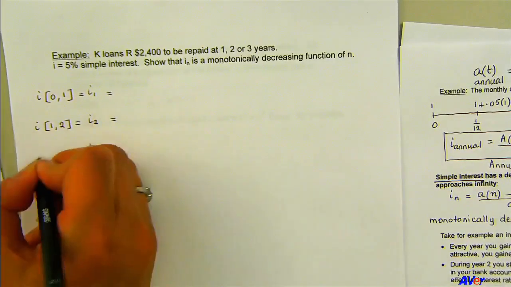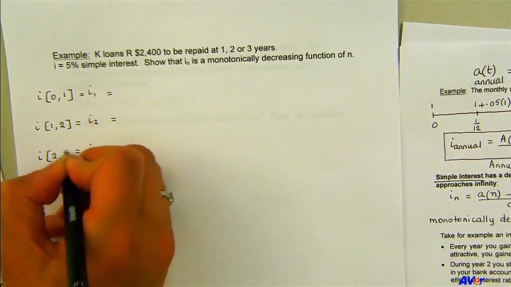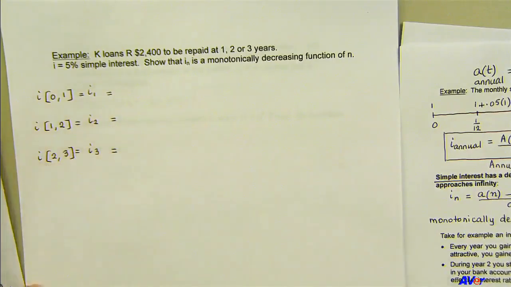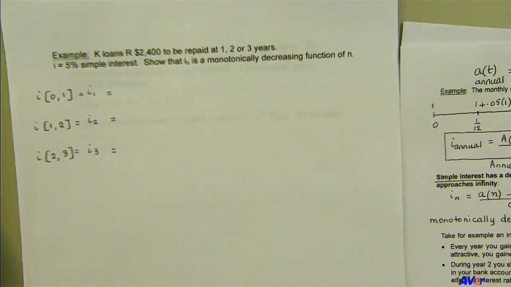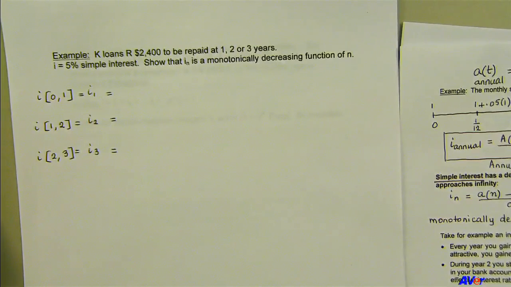And I3 is I for 2, 3. Would you find me those 3 rates, please? The effective interest rates in those first 3 years.